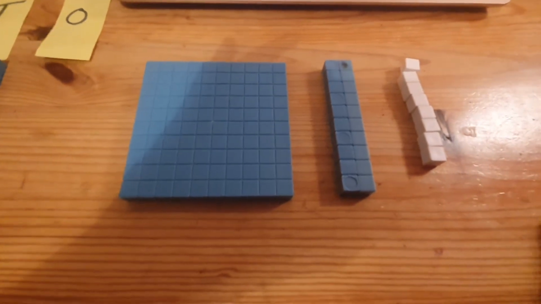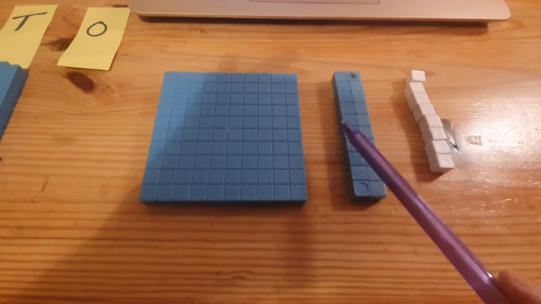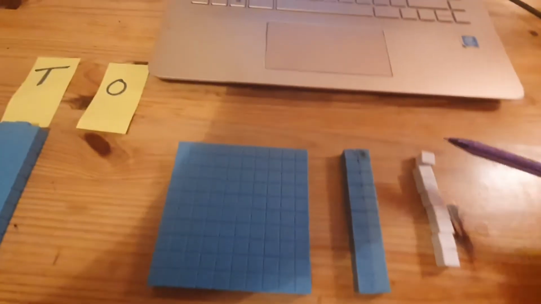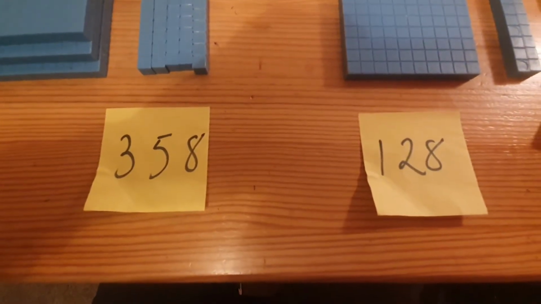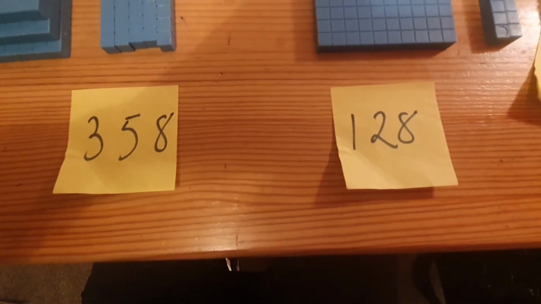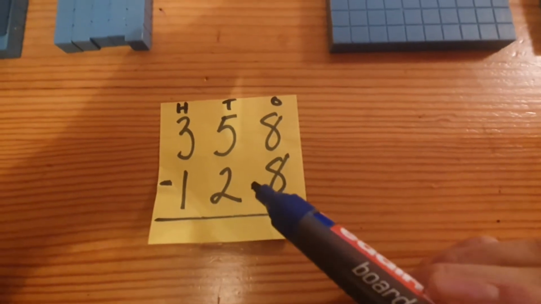And then we need to subtract. There's our 100, 110, 120, and 128. Okay, so we need to find the difference between those two numbers. And there we are, so 358 subtract 128.